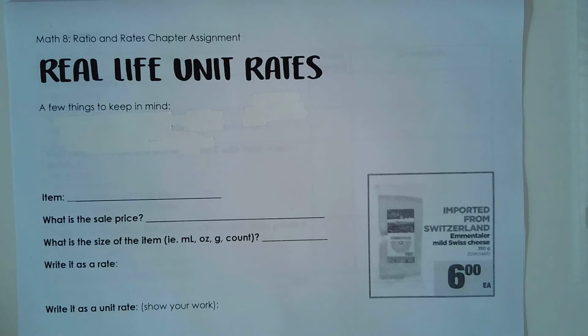So we've finished up a chapter on ratios and rates. Now, typically we would do a unit test in class, but we thought we would try something different. We're going to do a chapter assignment instead, and it's on real life unit rates.